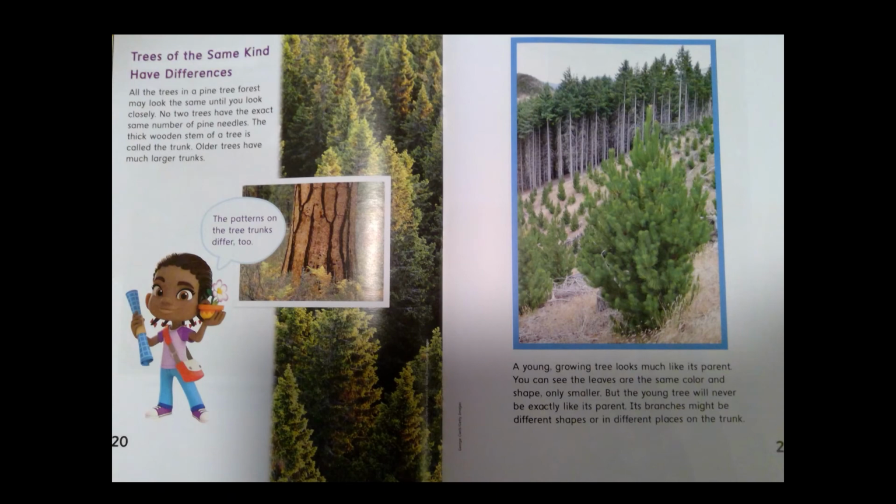Trees of the same kind have differences. All the trees in a pine tree forest may look the same until you look closely. No two trees have the same number of pine needles. The thick wooden stem of a tree is called the trunk. Older trees have much larger trunks. The patterns on the tree trunks differ too.